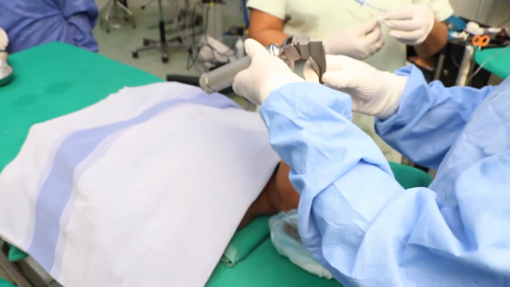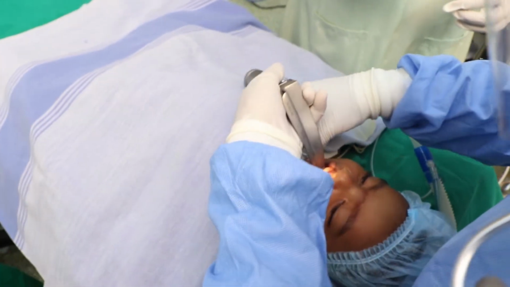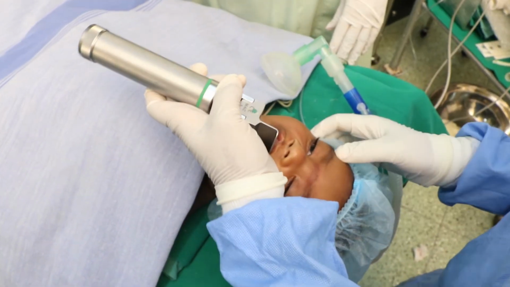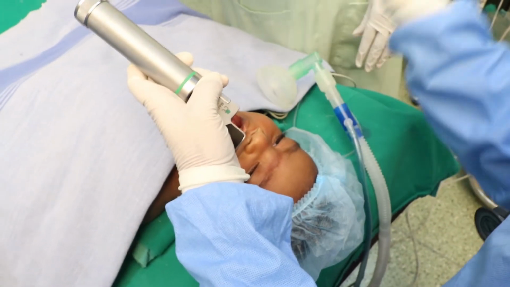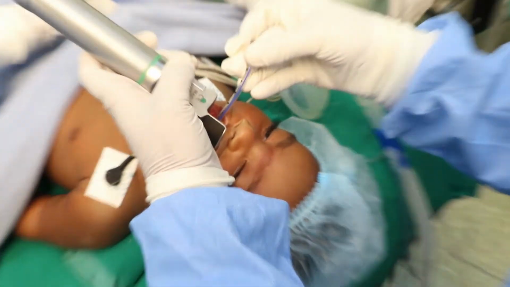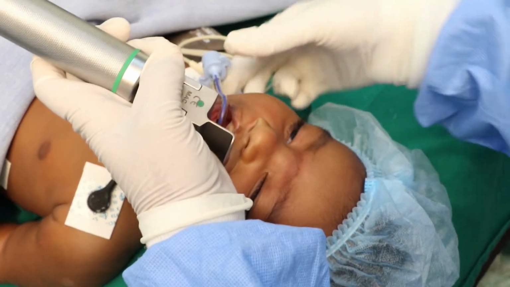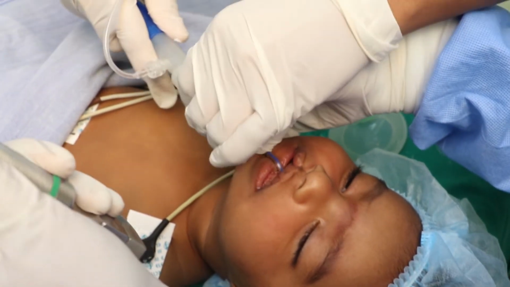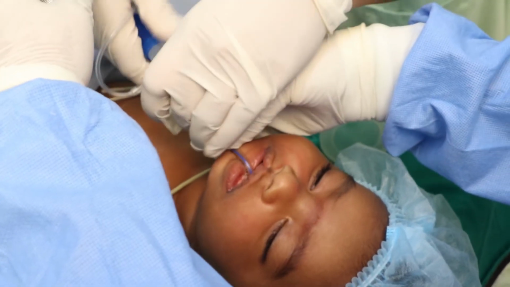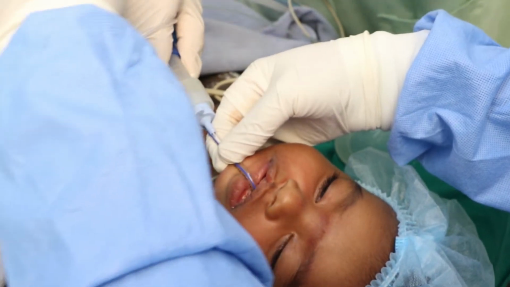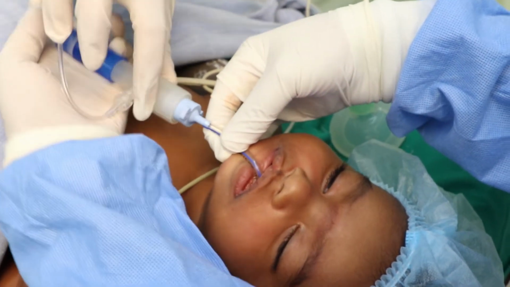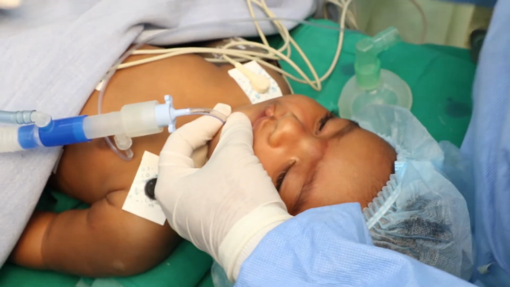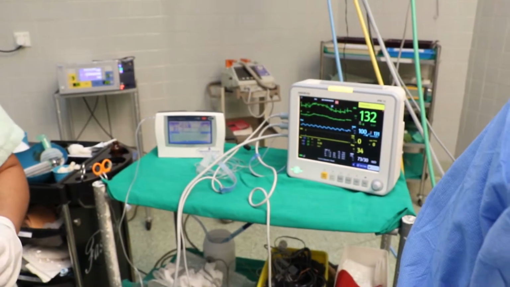Now the anesthetist is going to intubate the patient, or pass a breathing tube, with a laryngoscope held in the left hand and a 3.5 millimeter size south ray endotracheal tube held in the right hand. If the correct size of the endotracheal tube has been selected, the angle of the south ray endotracheal tube should come onto the lower lip.